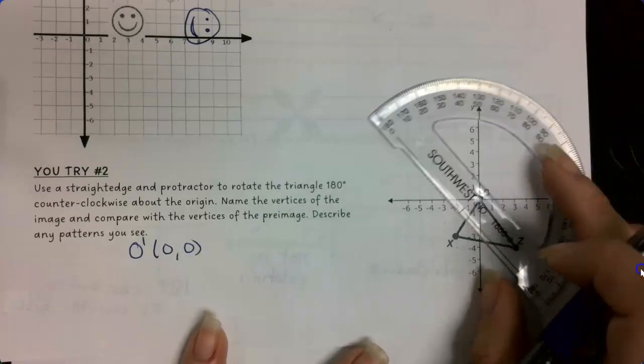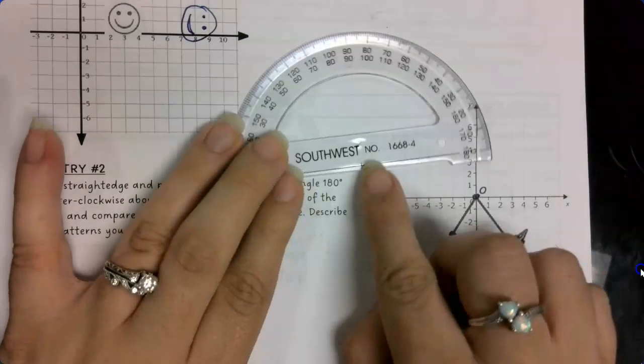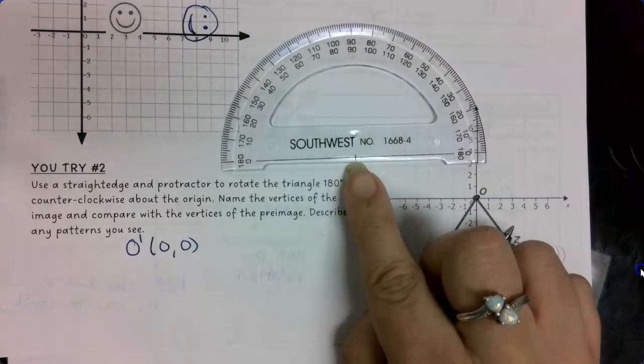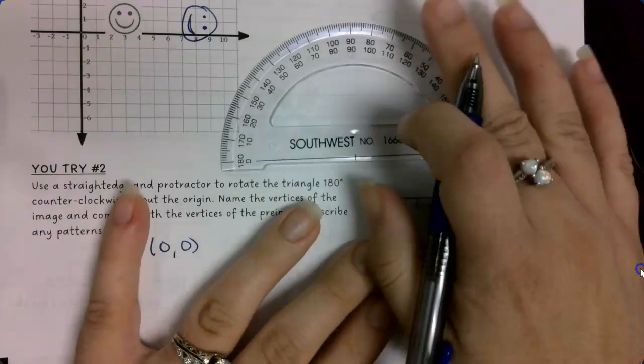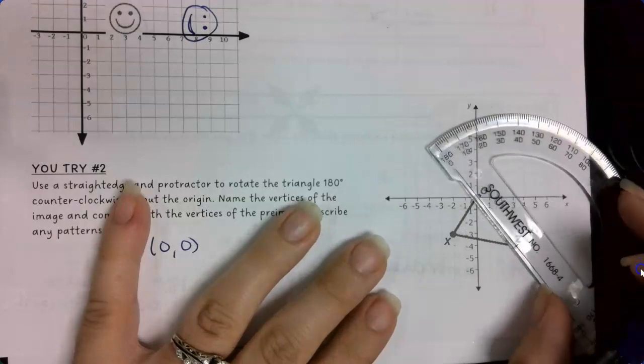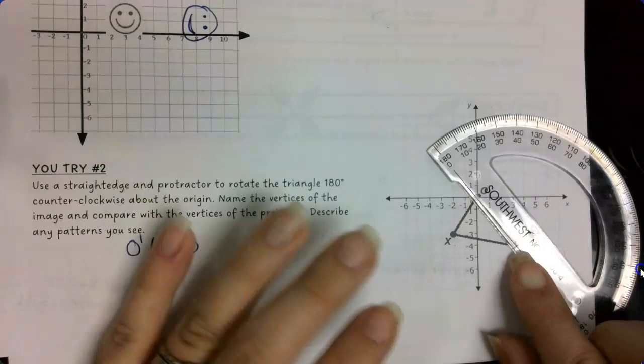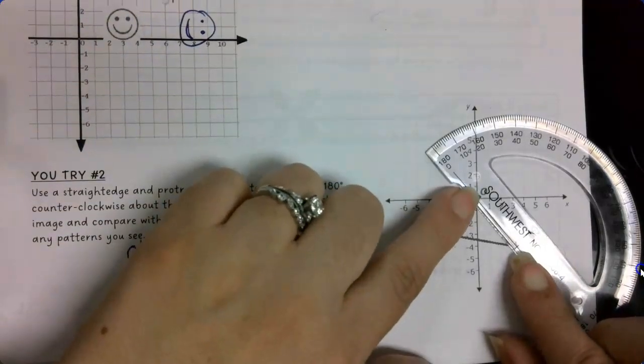What I want to do here is, if you notice on the protractor, right here I have a little tick mark in the center. That is telling me where to place it when I want to move something. So if I want to move point Z, I am going to put the tick mark on the Z, and I want to line it up through my origin because that's where I said I was rotating.